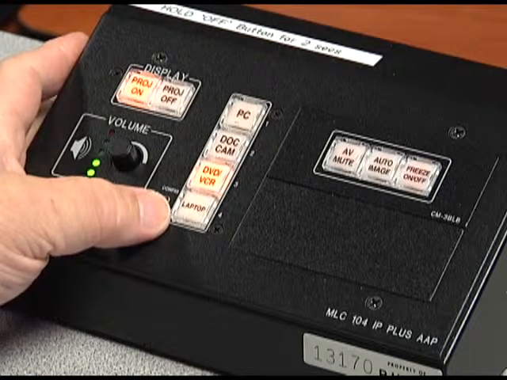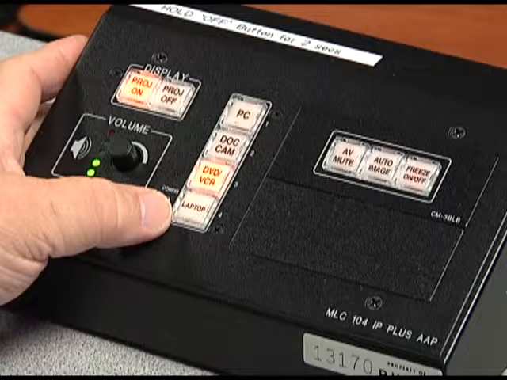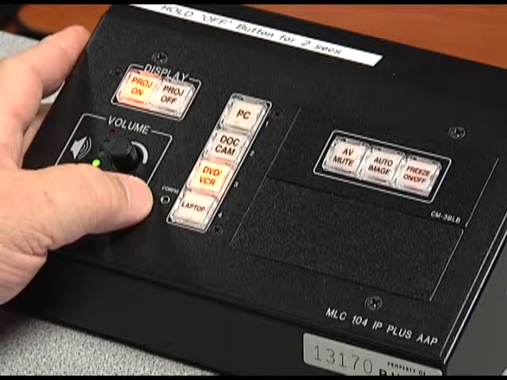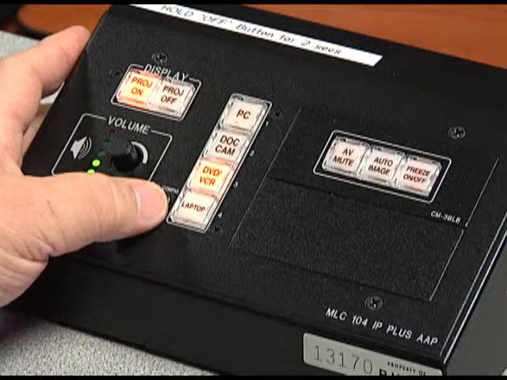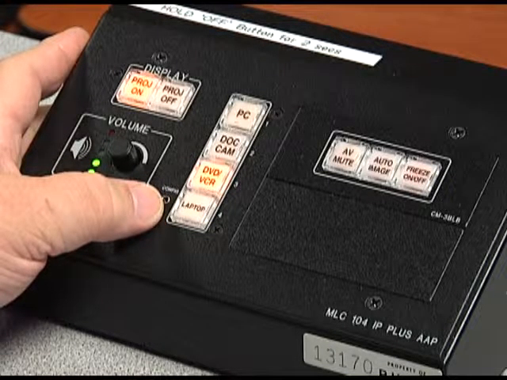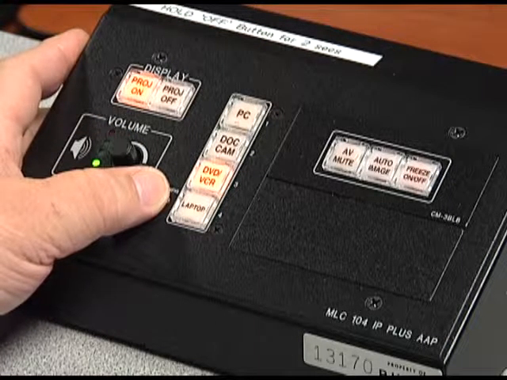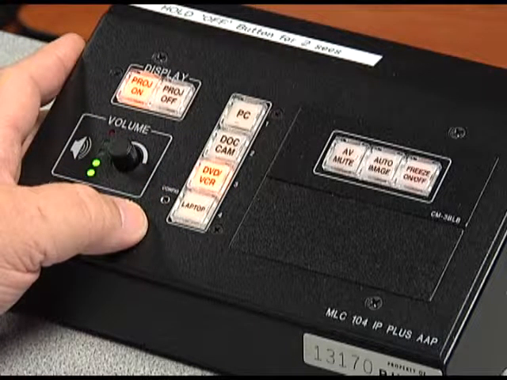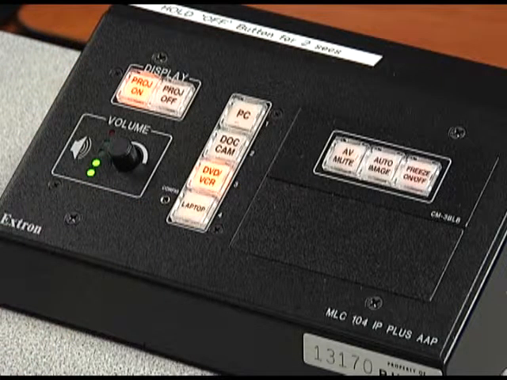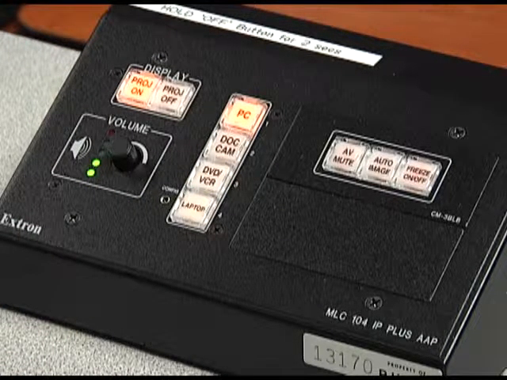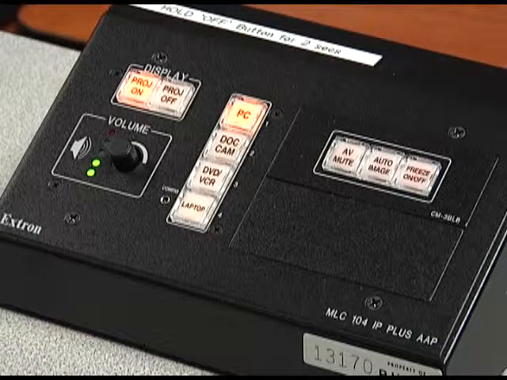For laptop, we've put the laptop button there for you. If you need to use a laptop, typically we have some folks who use Mac laptops that they bring from home. If you want to do that, contact us and we'll show you how to do that. Normally that's not something we would support. So we'll go back to PC for a minute, and the PC will come up in a second and be displayed.